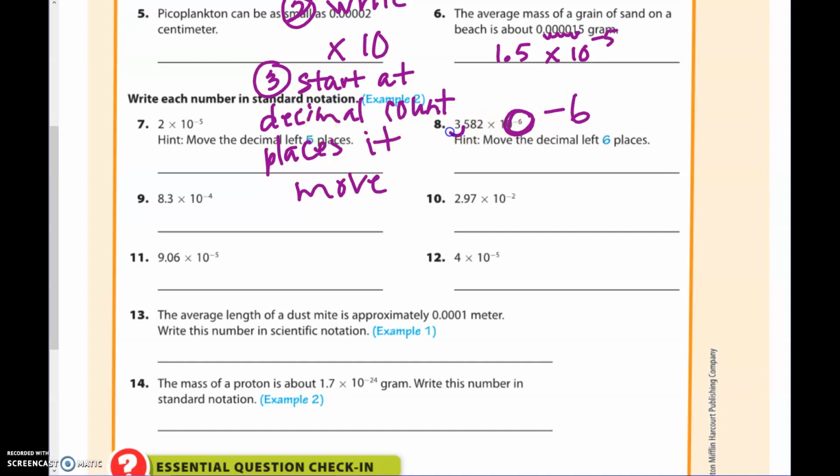So I'm going to go around the 3. That's one place. So if I have the 3, 5, 8, 2, I'm between the 3 and the 5, and I move it one place. Then I have to add my zeros in front this time because it's a smaller decimal. So I moved it 1. Here's 2, 3, 4, 5, 6. Then put your decimal in there. Okay, and remember, we're always going around that number 3, so the number of zeros is going to be 1 less. 1, 2, 3, 4, 5, 1 less than that 6.